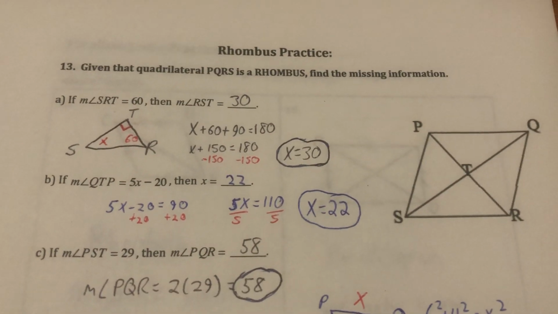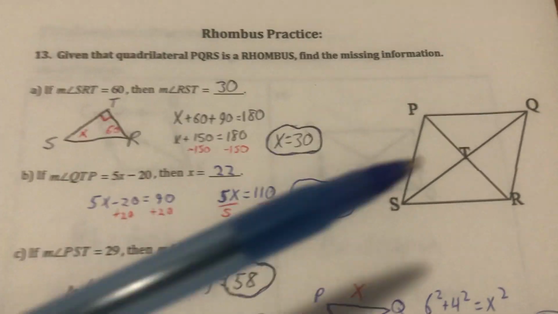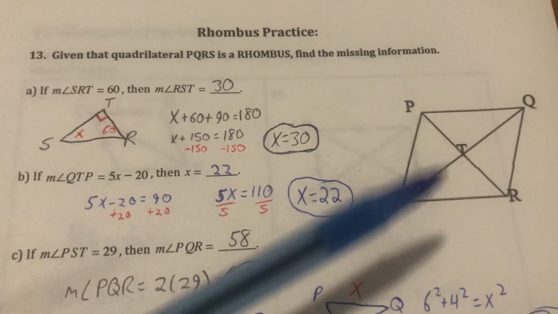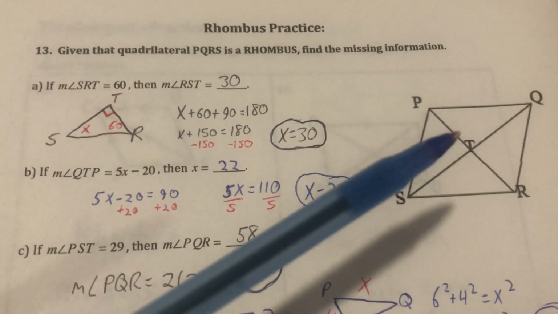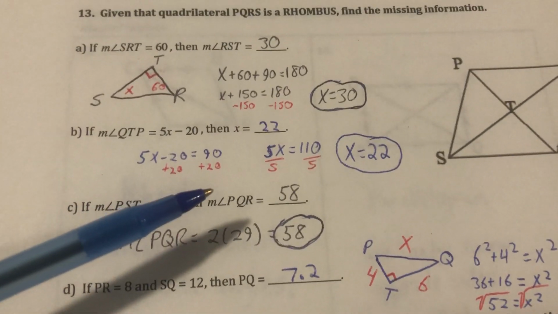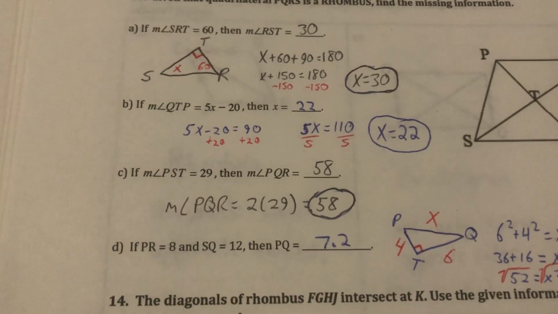Now, after that, they tell us that QTP, they give us an equation for that. Now, QTP happens at the intersection of those diagonals. They're perpendicular, so we have a 90-degree angle right there. Set the equation equal to 90 and solve. We're going to end up getting X equals 22 when you crunch that out.